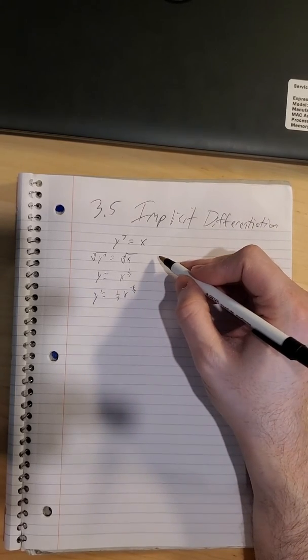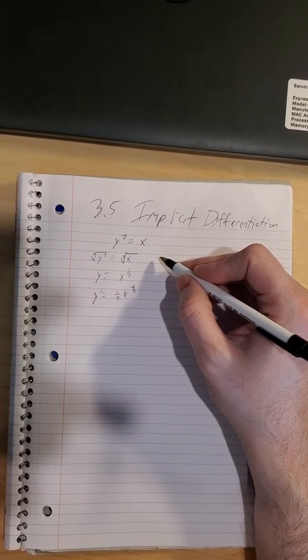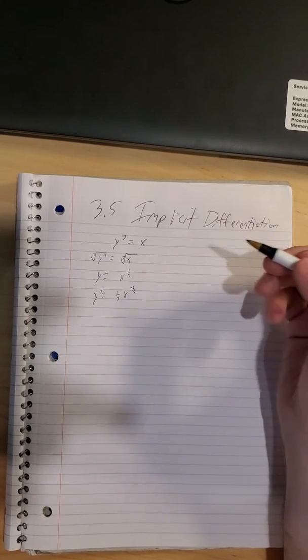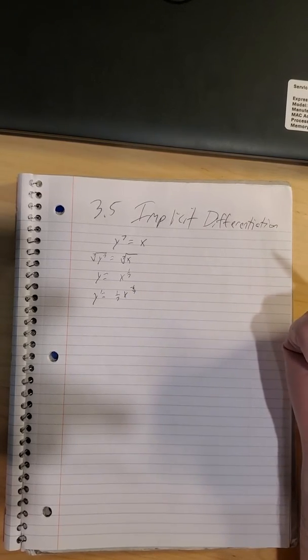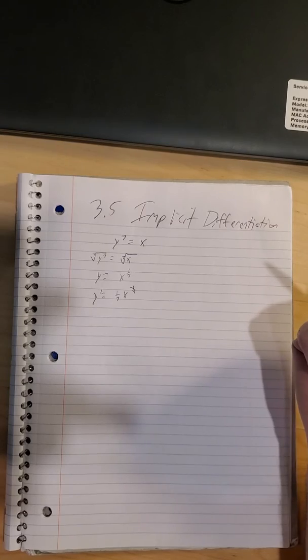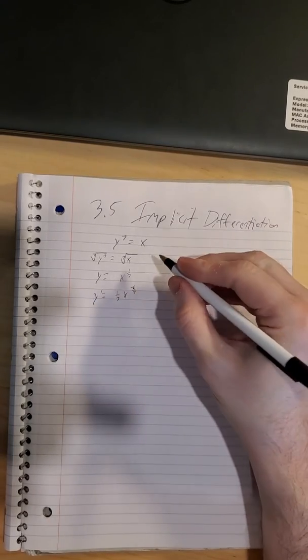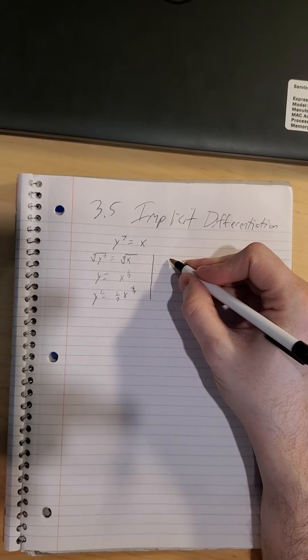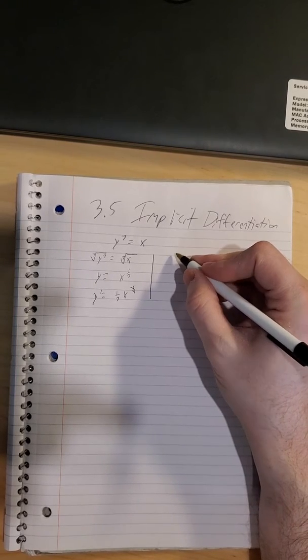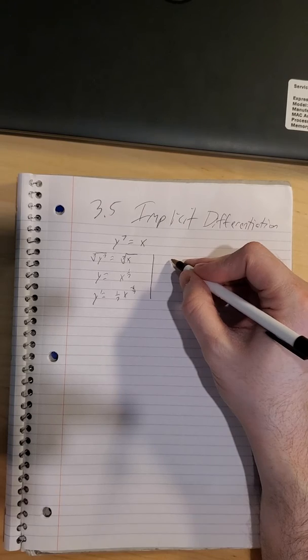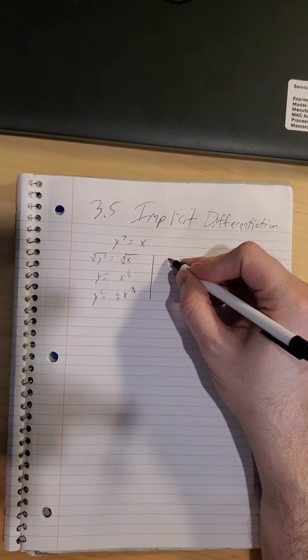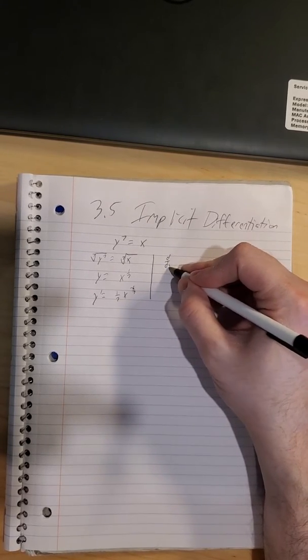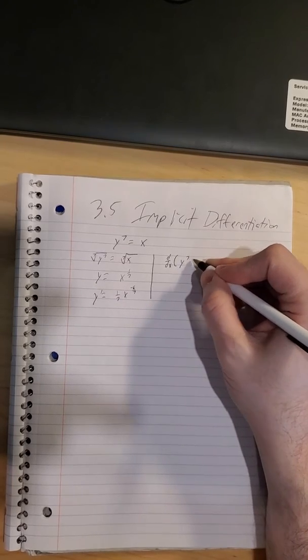Now, it is possible to do this a different way, and this is relying on what you did last section with the composition problems. So here, y is a function of x. So one option is to simply differentiate both sides with respect to the variable x.